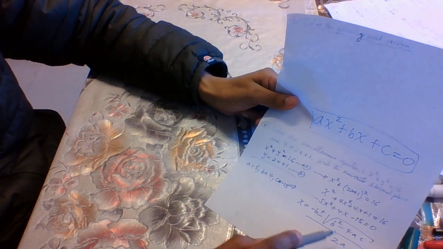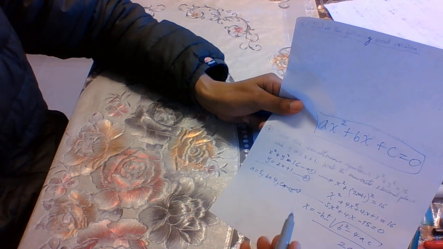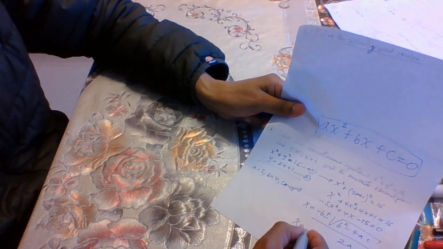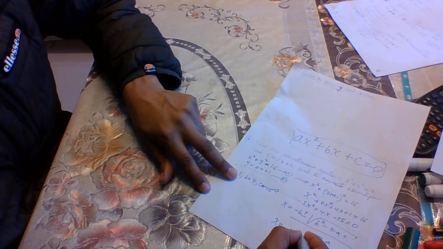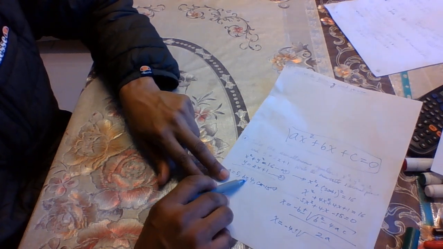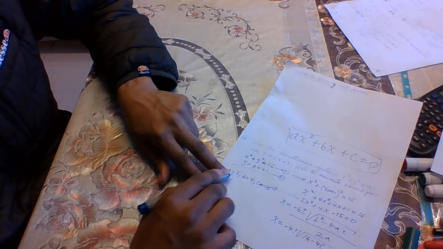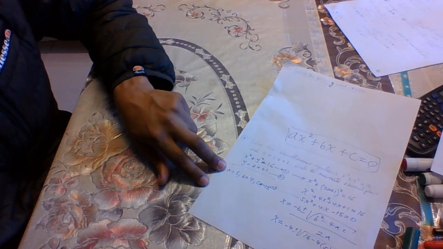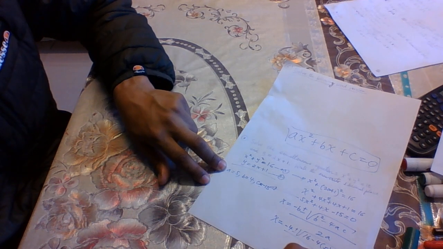Therefore, we just substitute here. Once we know a, b, c, just substitute the values. So x is equal to, b is 4, so minus 4 plus or minus square root of b squared, b is 4, 4 squared is 16, minus 4 times a is 5, and c is minus 15, over 2 times a. So a is 5, so 2 times 5 is 10.